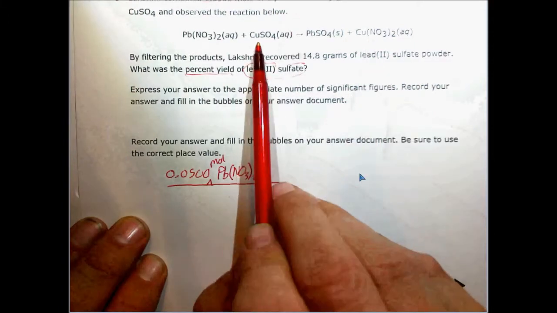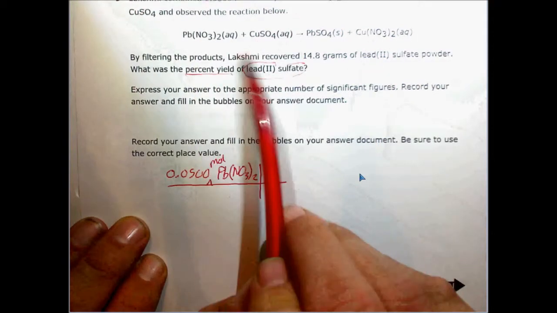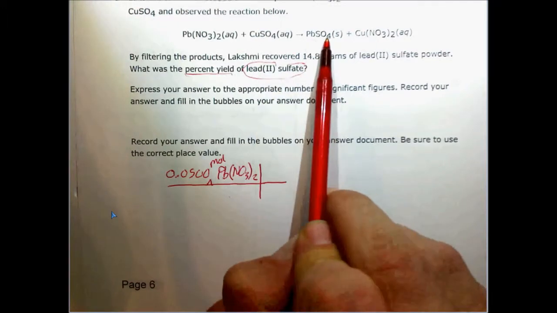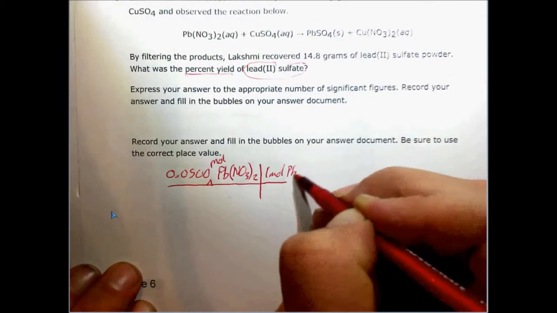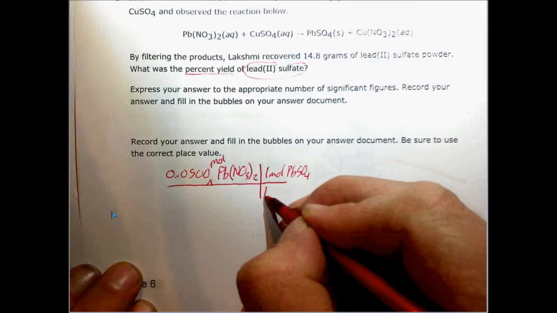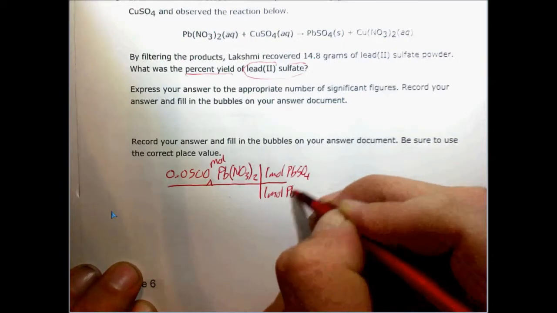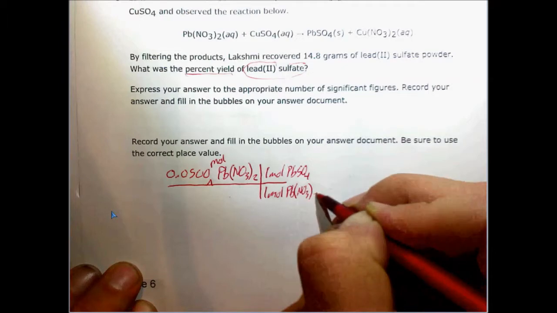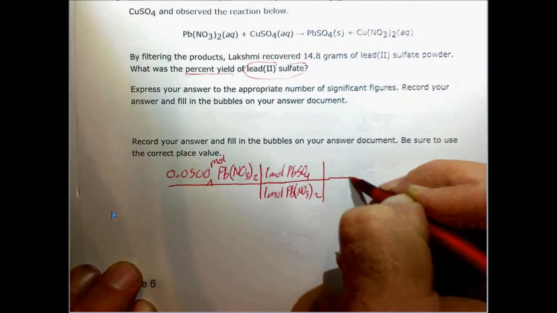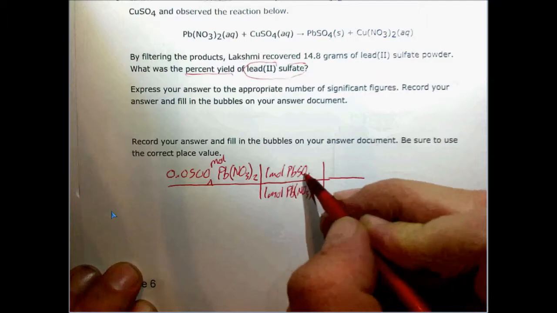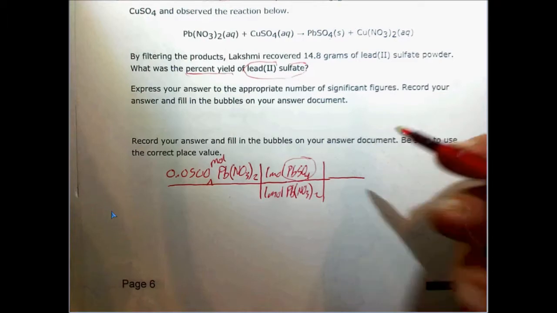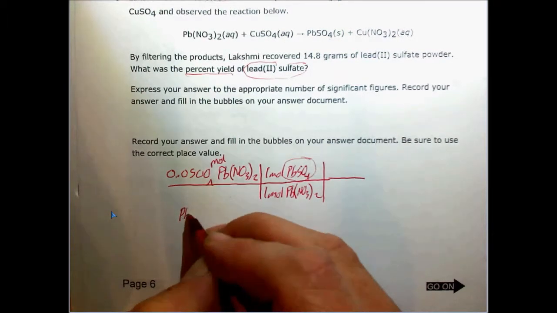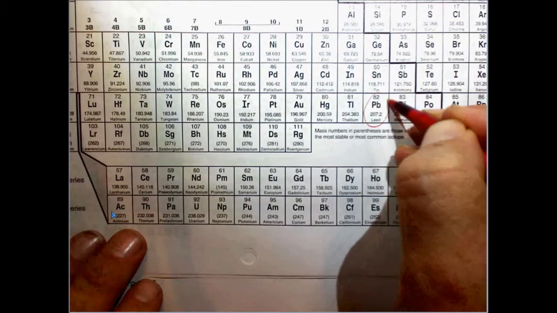The mole ratio of our lead sulfate, which is our product we're after, is 1:1. So 1 mole of PbSO4 for every 1 mole of Pb(NO3)2 is our mole ratio. The only thing that we have to look up is the mass of lead sulfate. So we go to our periodic table again. We find that Pb has a mass of 207.2.